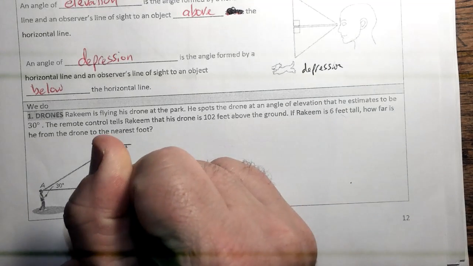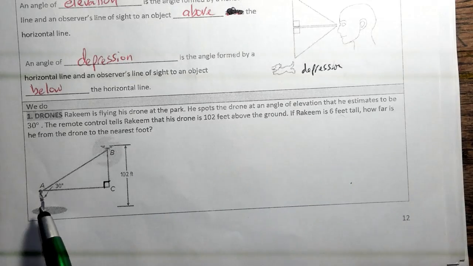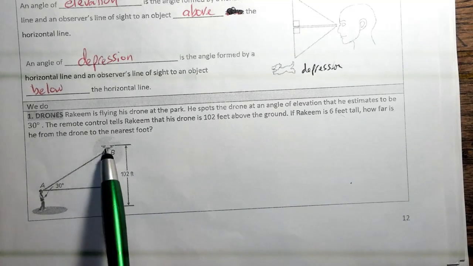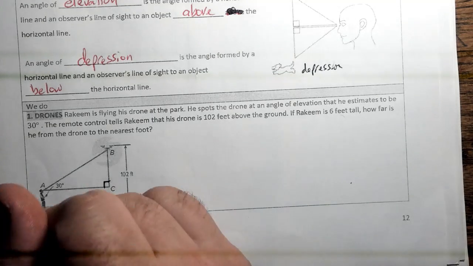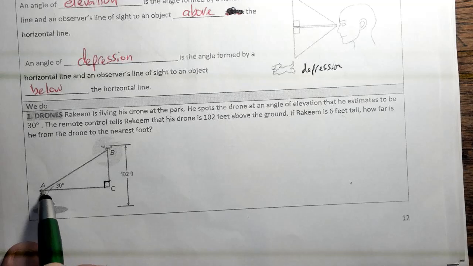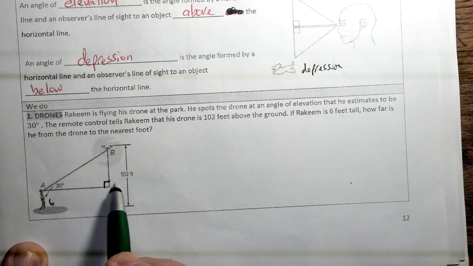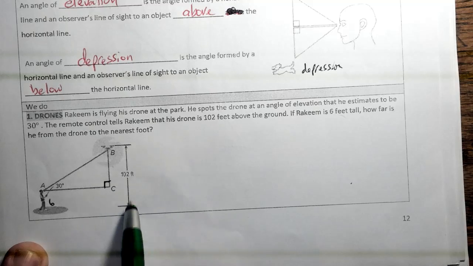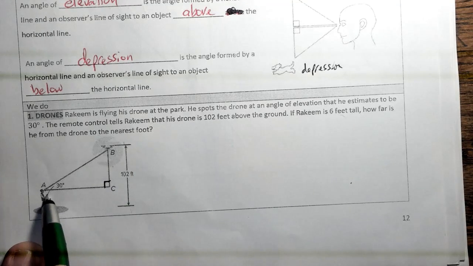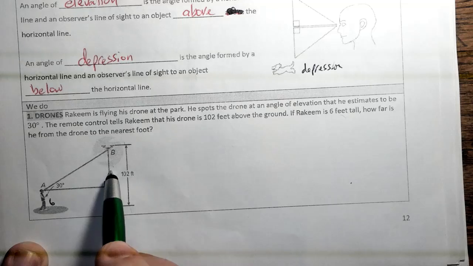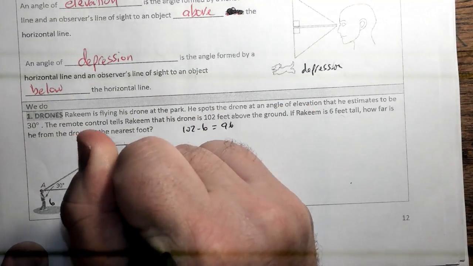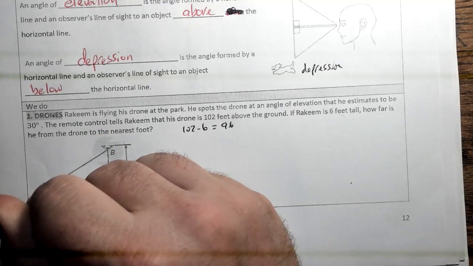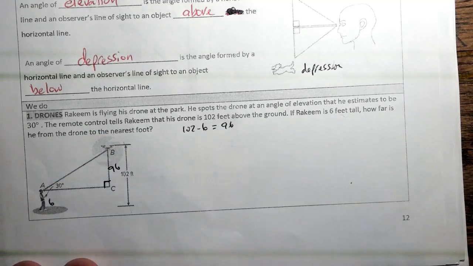Okay, so we're still dealing with right triangles. This is Rakeem. This is his drone. He says the drone's 102 feet up. Well, he's 6 feet tall. So our triangle is from his line of sight. If this whole line is 102 and he's 6 foot, this part is going to be 102 minus 6, which is 96 feet. So our opposite, because here's his angle, is 96. And we have a 30-degree angle.